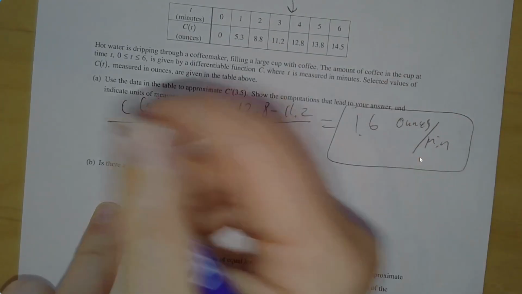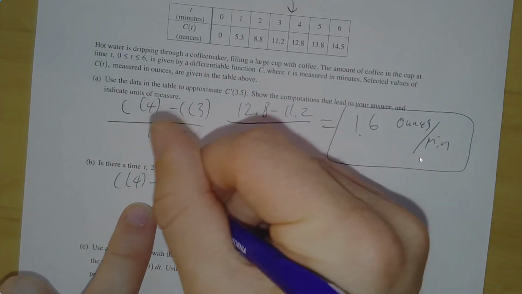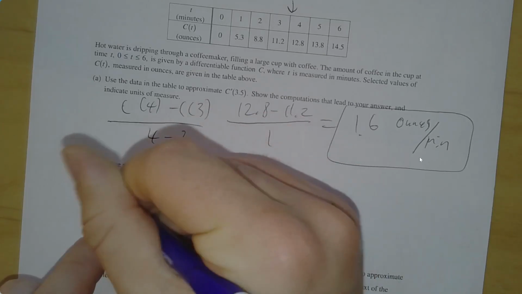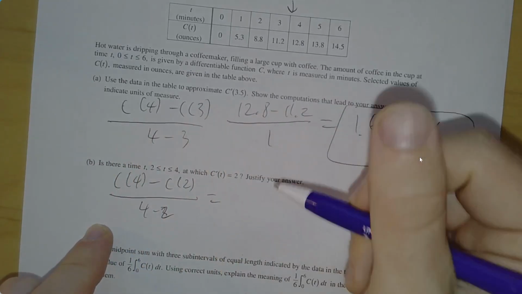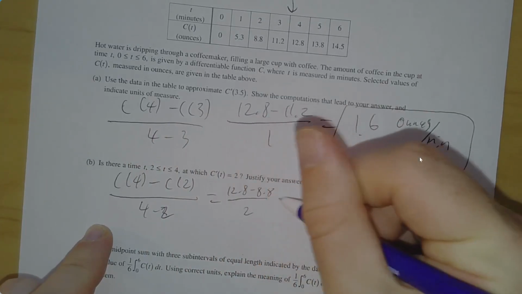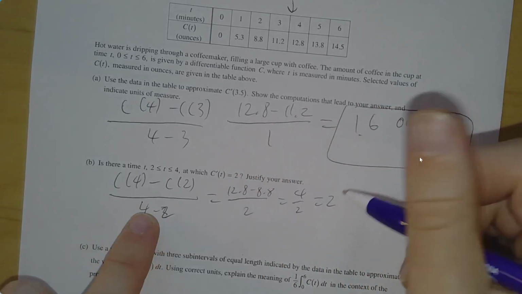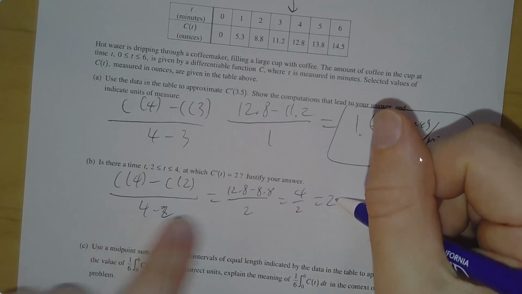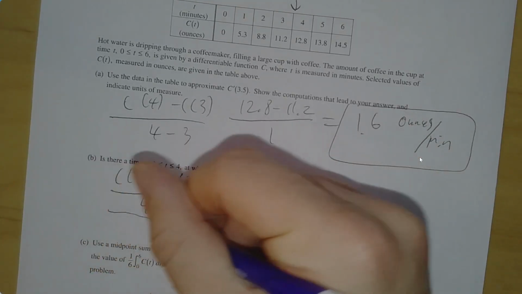So I'm going to write that. So I'm going to say C of 4 minus C of 2 over 4 minus 2 equals 12.8 minus 8.8 over 2, which equals 4 over 2, which equals 2. That should get me 1 point just for doing that, because this is an average rate of change in that interval that equals that derivative. This is proving mean value theorem, but then I have to justify it.